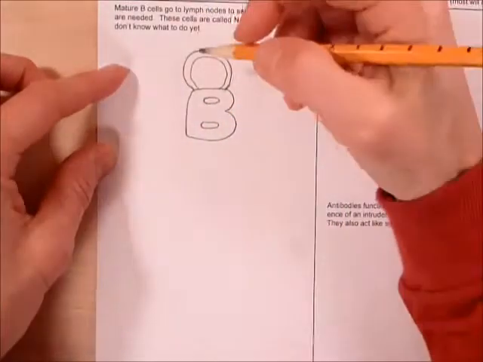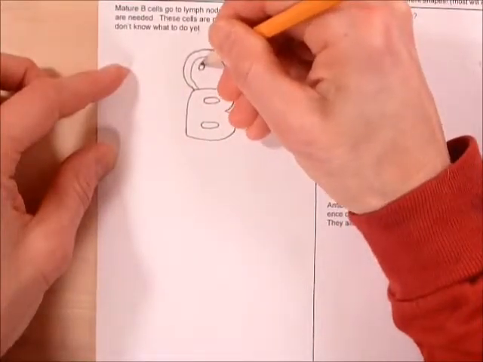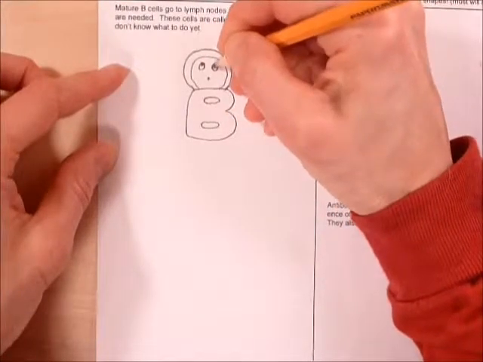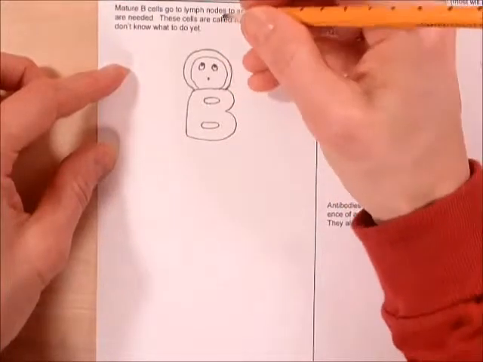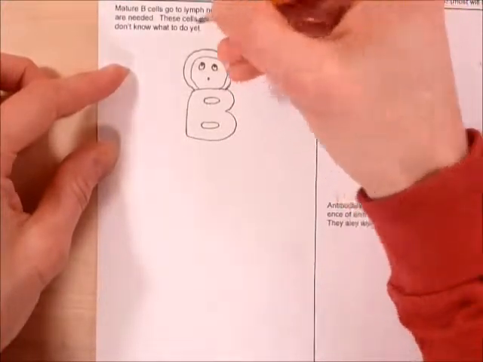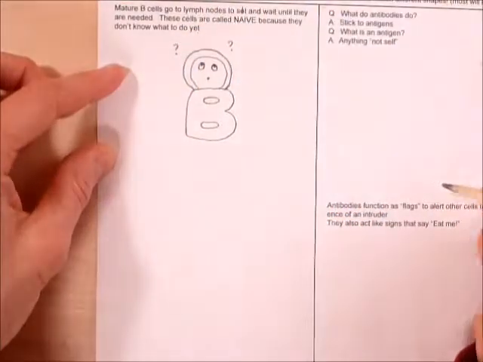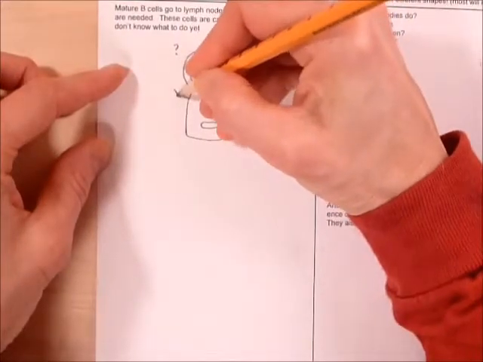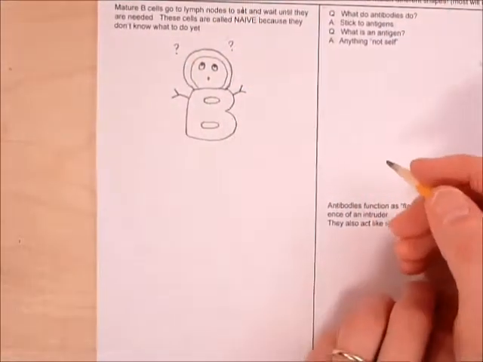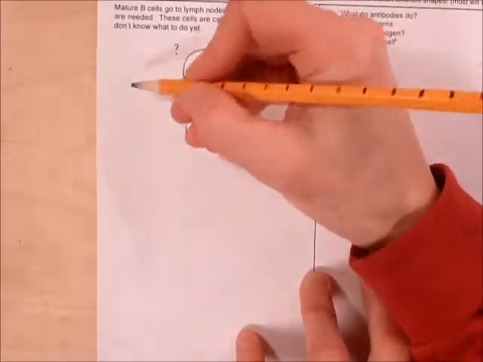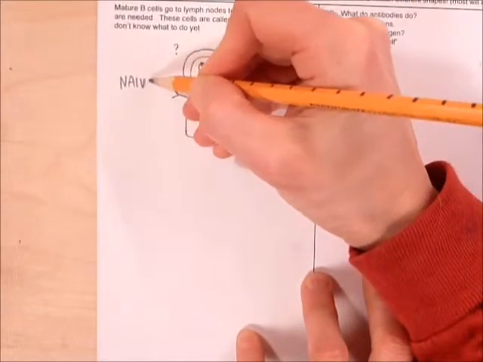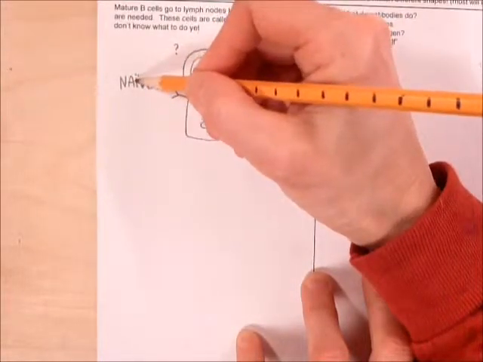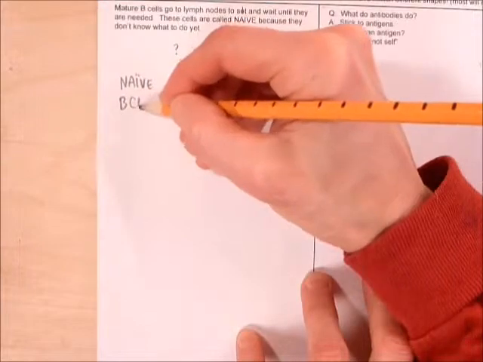Okay, so there's his letter B, there's his head, and then his eyes, little circles that are looking up, and just a little dot mouth. Okay, doesn't he look like he doesn't know what to do? He's clueless here. I don't know, what do I do? I have no idea. Who am I? And let's give him stick arms to remind us that he makes antibodies. And we're going to call this naive, and actually there's 2 dots over the I, which tells you how to pronounce it. Naive. Naive B cell.